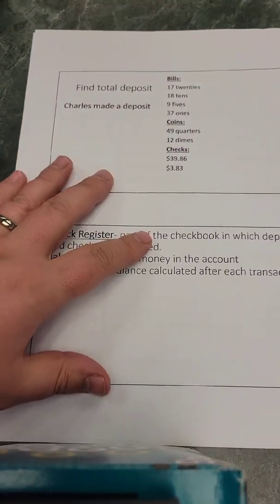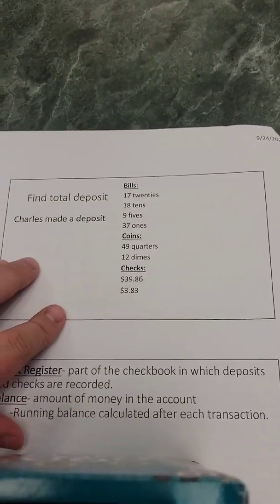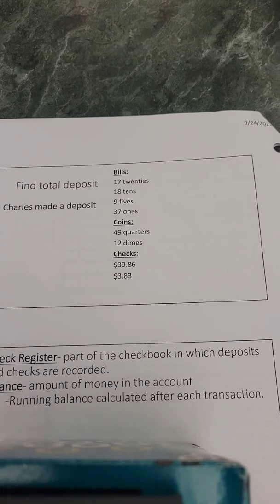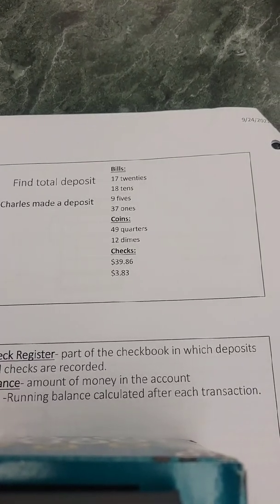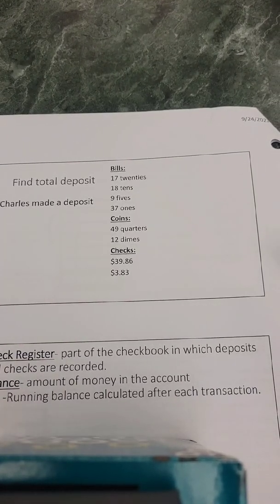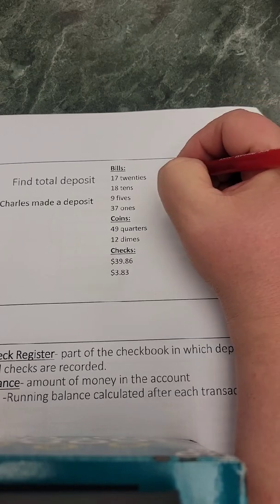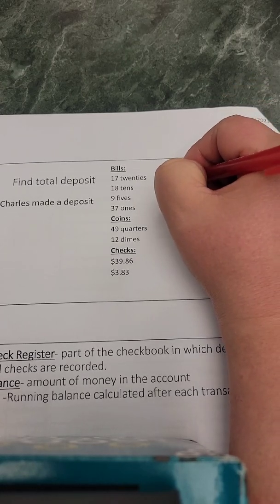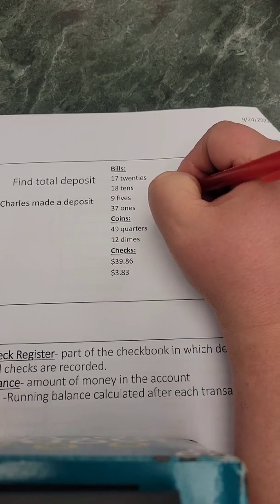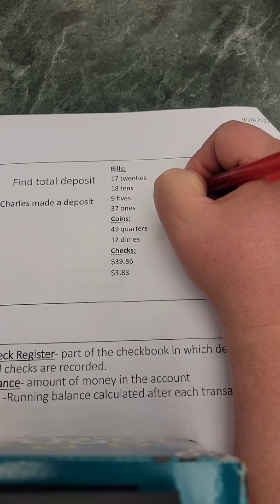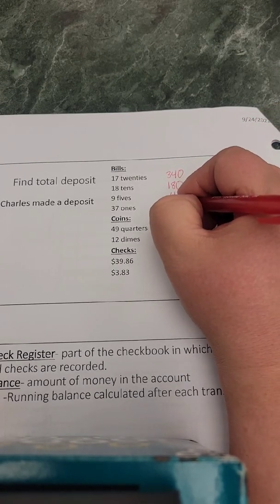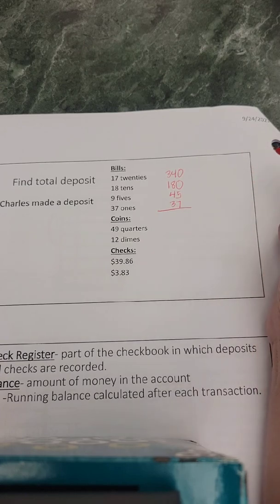Okay. So then we're going to find the total deposit. So a lot of today is just adding a bunch of things together. So 17 20s is $340. 18 10s is $180. 9 5s is $45, and 37 ones. So I'm going to add those together.